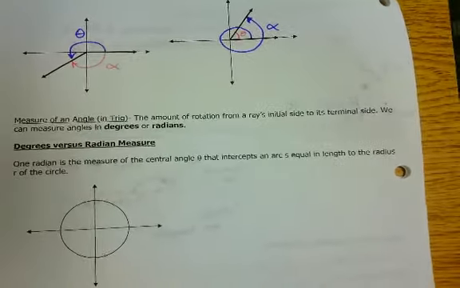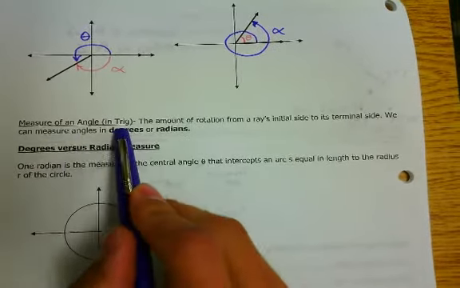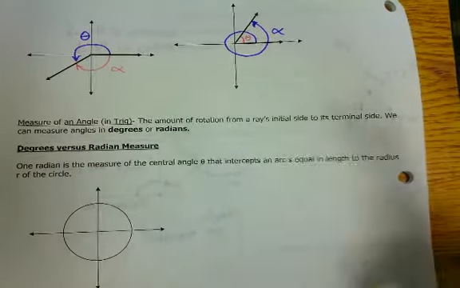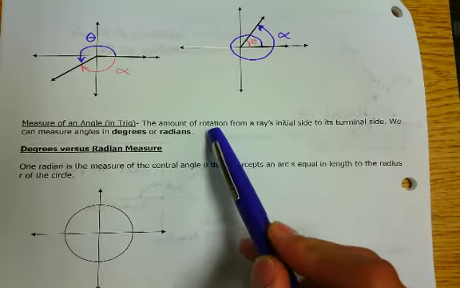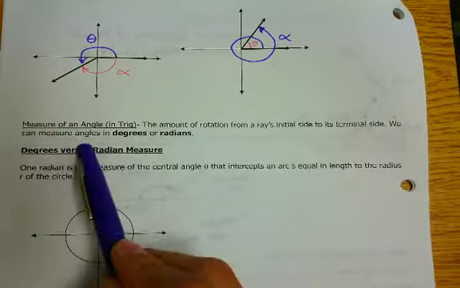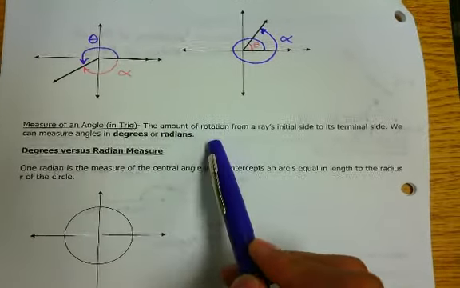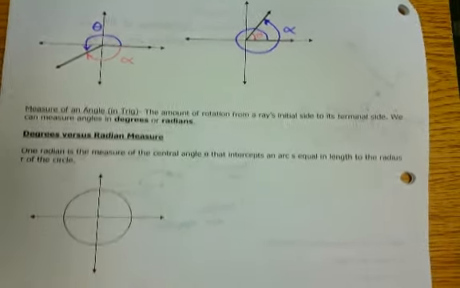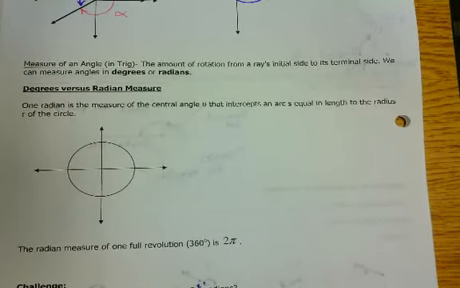Measures of angles in trigonometry. Well, an angle is the amount of rotation from the initial side to the terminal side. We know that, right? We can measure angles in degrees or radians. We're familiar with degrees, now we're moving on to radians. Degree versus radian measure.